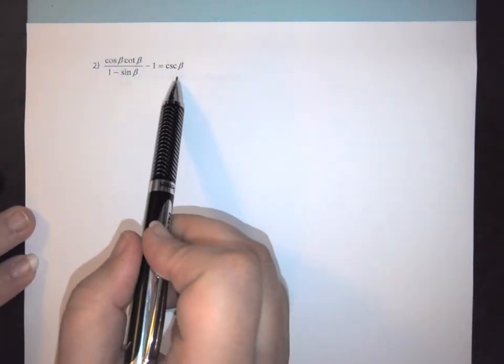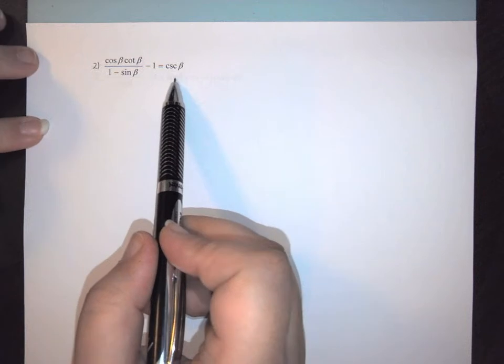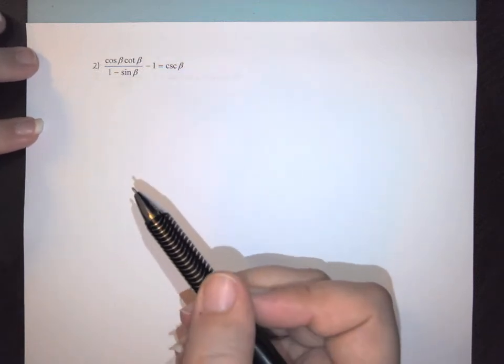Alright, let's look at another example, one a little more complicated. I have cosine beta cotangent beta over 1 minus the sine of beta, and the whole thing minus 1, equals cosecant beta. The first thing I would do is change everything over to sine and cosine.